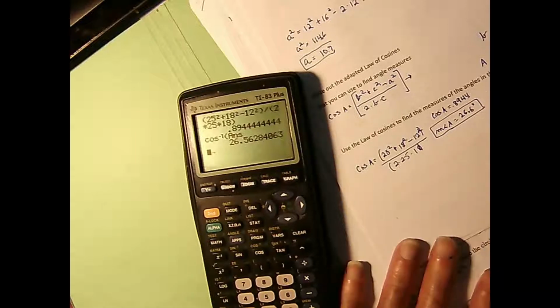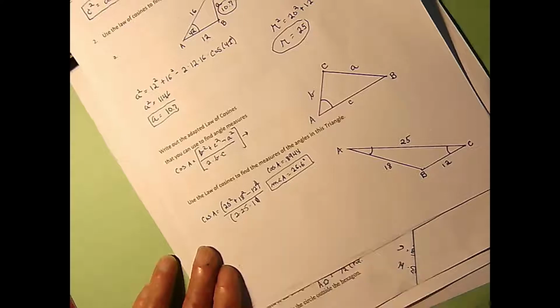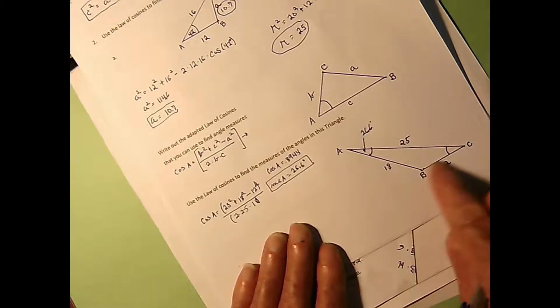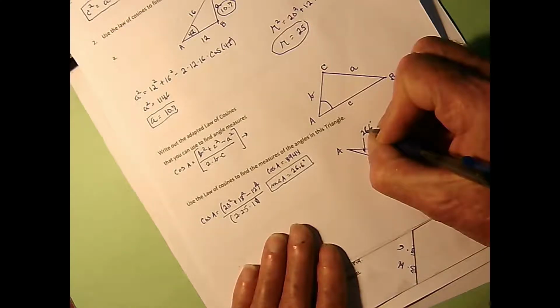Let's get some more practice. Let's go for angle C this time. And you're going to use the law of cosines to do this. Actually, once we found that angle right there to be 26.6 degrees, I could use the law of sines to do other things. I could find the measures of the angles using the law of sines, but I just want to practice with the law of cosines and get that across.